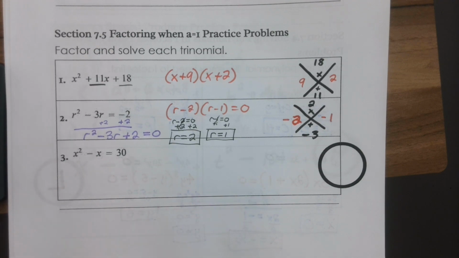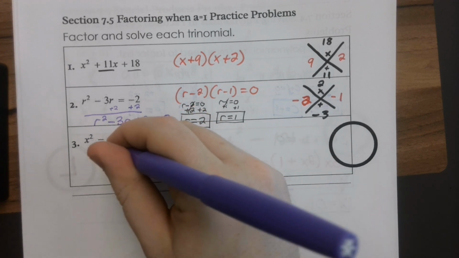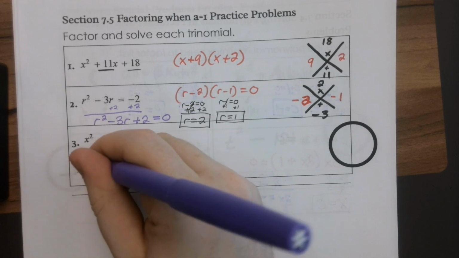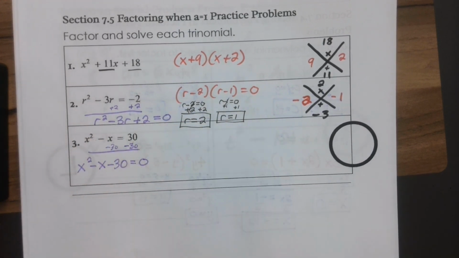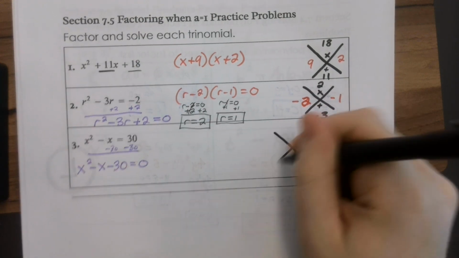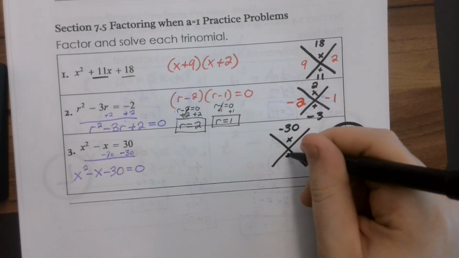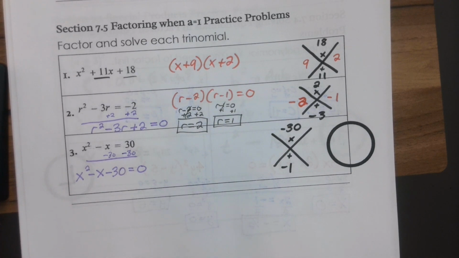Again, on this problem down here for 3, we need to first get one side equal to 0. So we subtract 30 from both sides to make that happen. X squared minus x minus 30 equals 0. All we need to do now is factor it. So, since there's no a value, we can set up a combinator. We're looking for two numbers that multiply to make negative 30 and add to make negative 1, because that negative x is secretly a negative 1x.